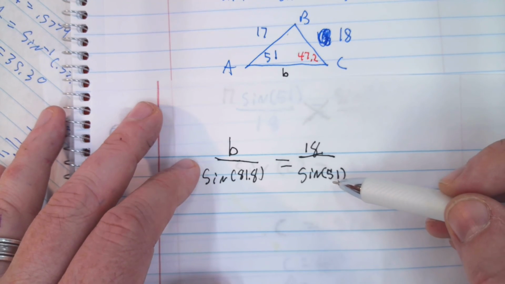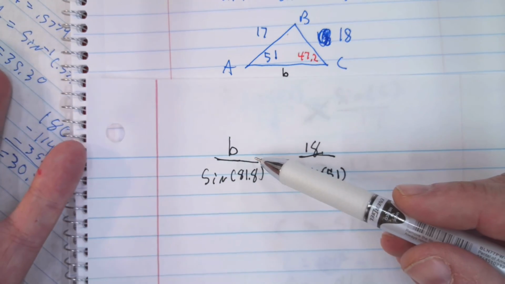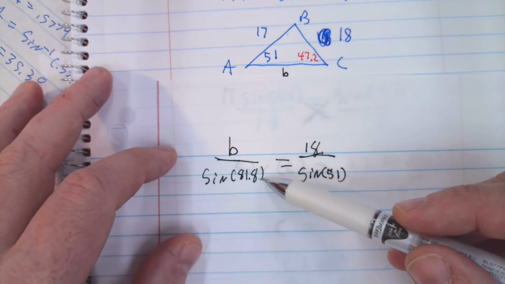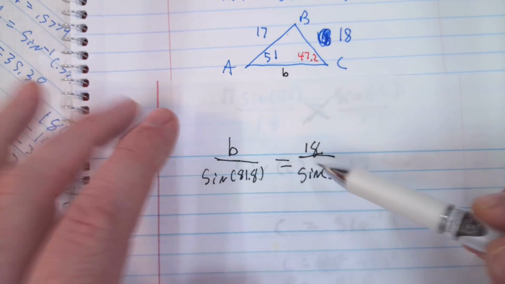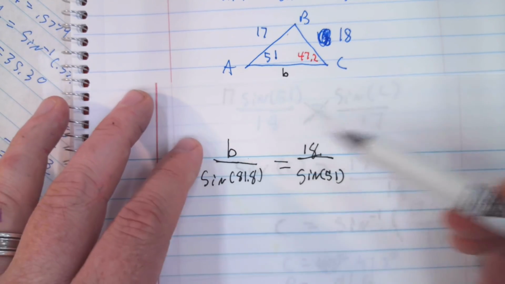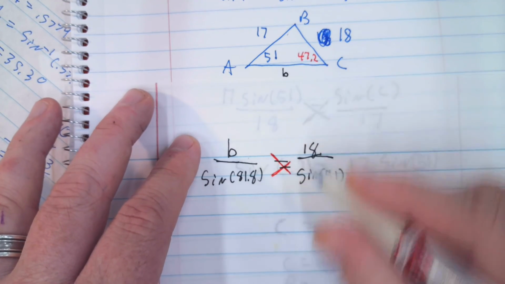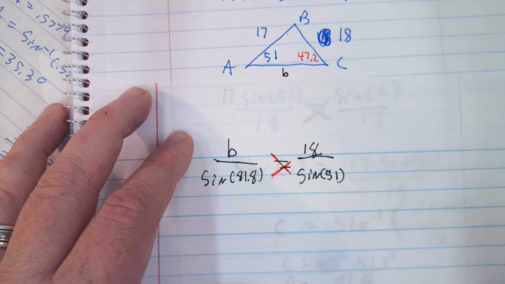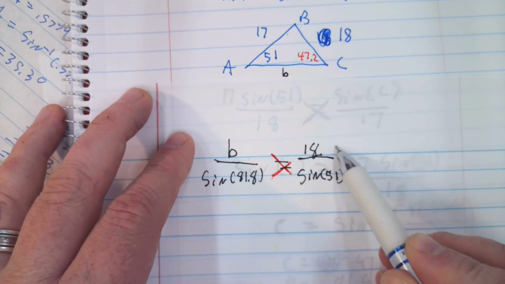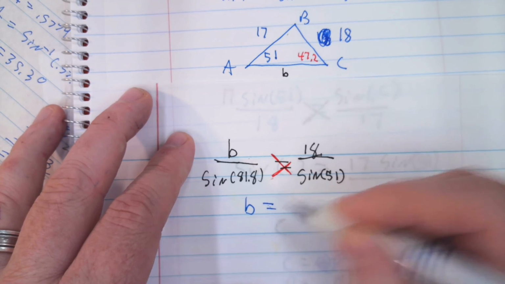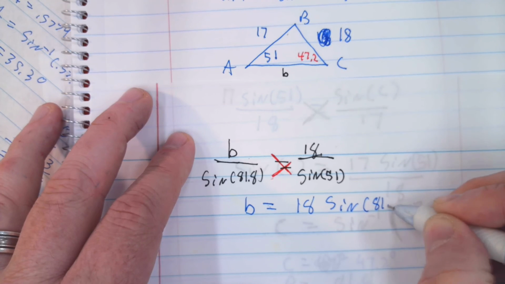Do you have to do it upside down? No. I do it upside down because I like to put whatever I'm looking for on top. Just because in my brain, it is easier to manipulate when whatever I'm looking for is on top. Because again, we can use cross multiplication like a path. So I can just take this sine 81.8 and move it right up here. And that's why I like my variable on top. And this should be easy to put in the calculator, right?